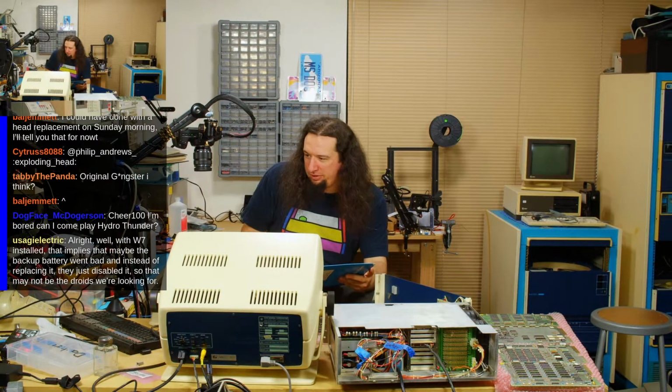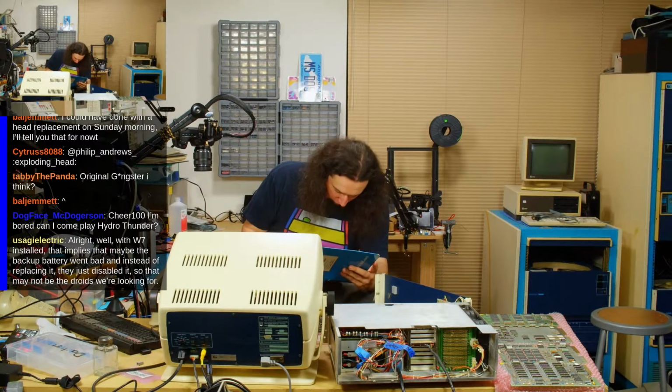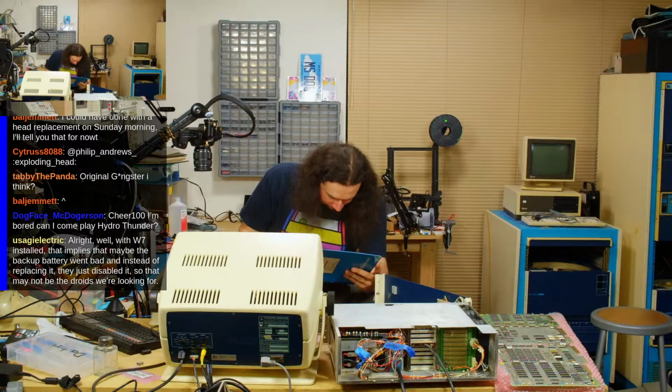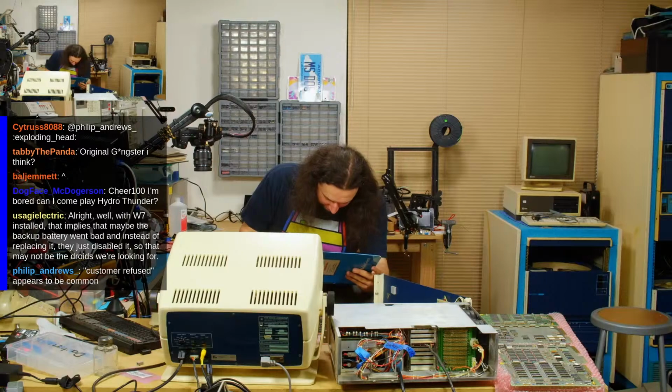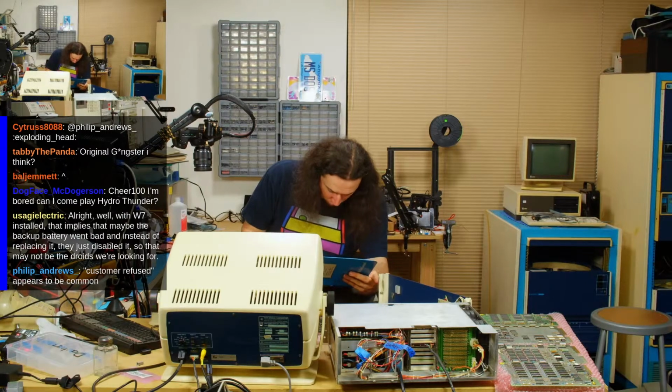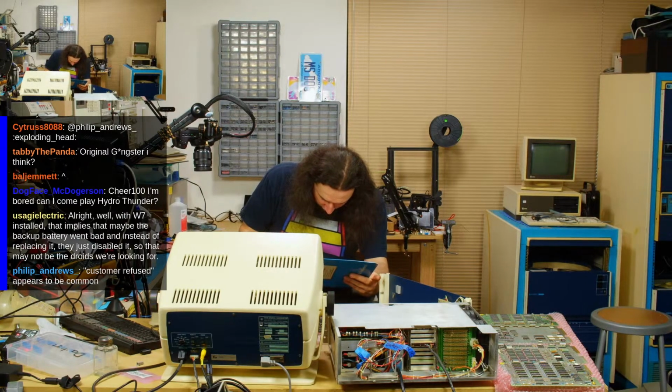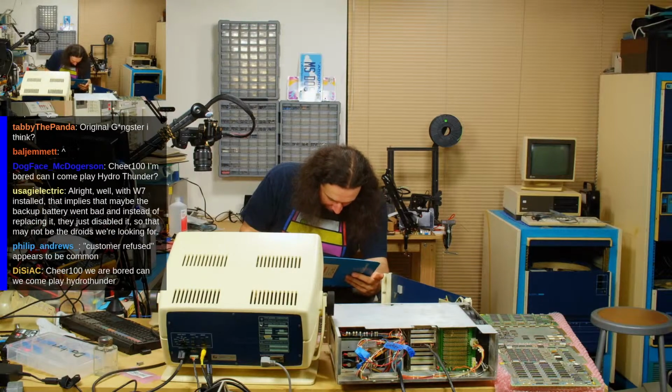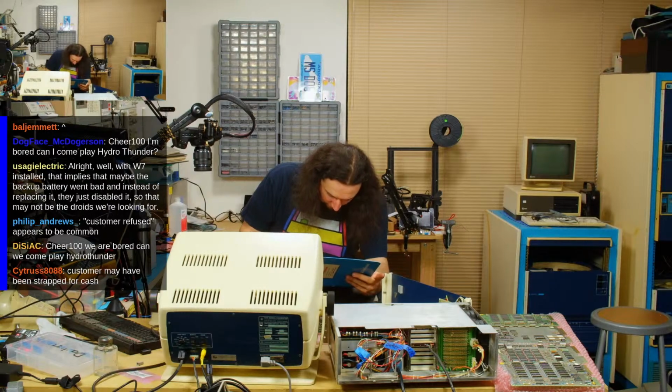With W7 installed, that implies that maybe the backup battery went bad, and instead of replacing it, they just disabled it, so it may not be the droids we're looking for. All right, that's unfortunate. Okay, system crashed. It's something about error panic 10,003. The PM unable to find any problem at diags or disk diags. However, I replaced the CPU. Crashes are like one a day, and only the bang appears on the screen.